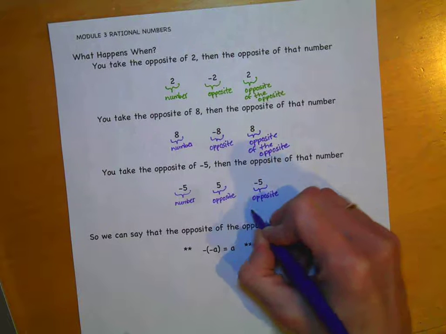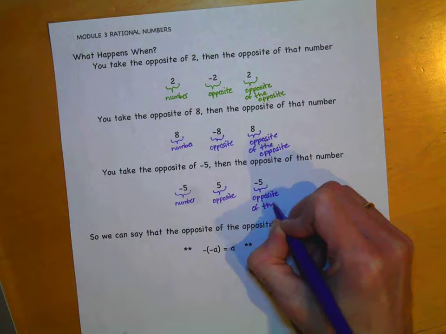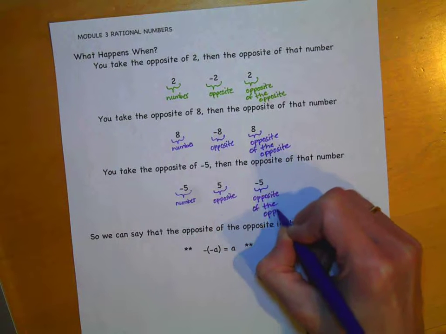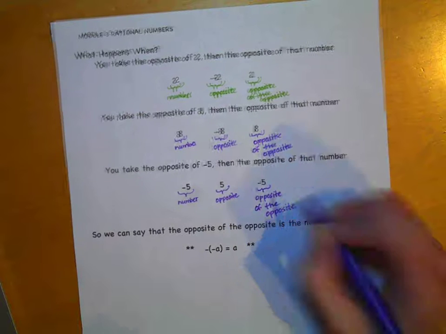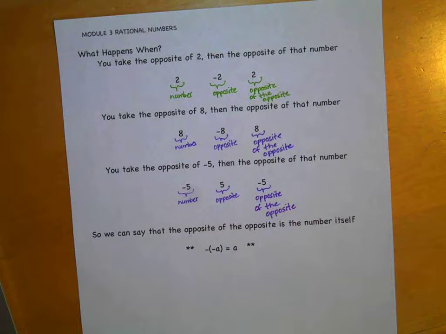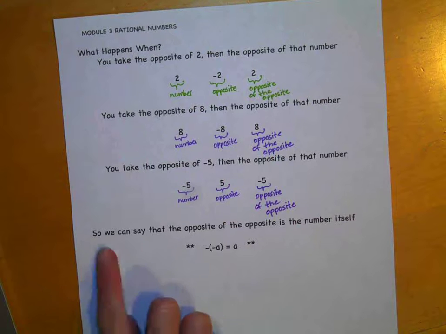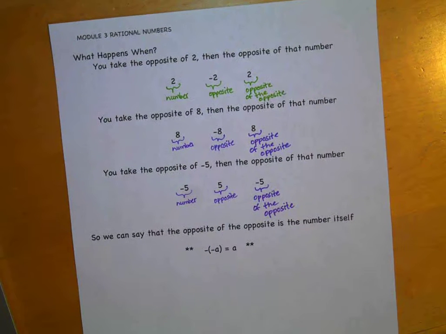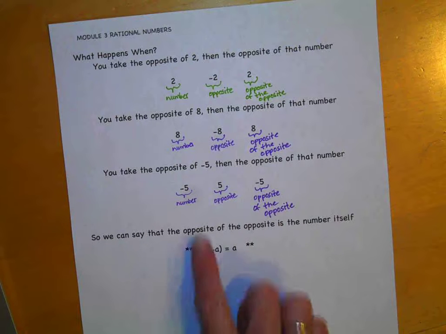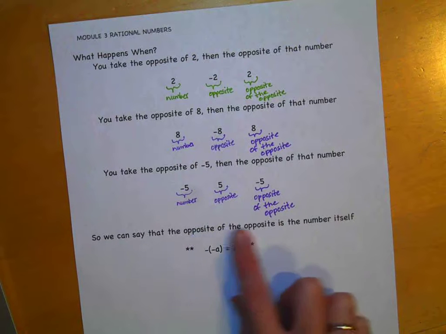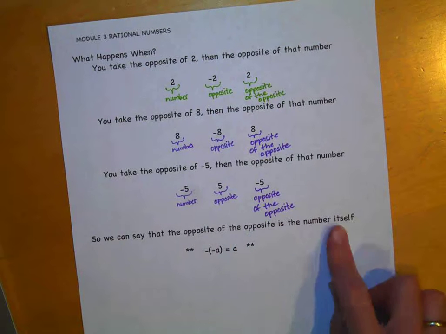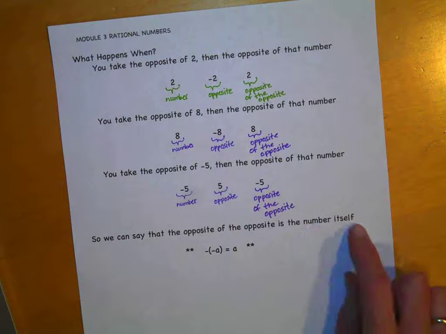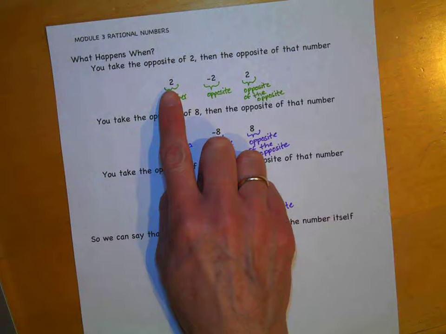So this is the opposite of the opposite. Interesting. Okay, so now we get to come up with a rule. And the rule that we learned is, we can say that the opposite of the opposite is the number itself. Interesting. Say that again. The opposite of the opposite is the number itself, and that means the number that you start with.